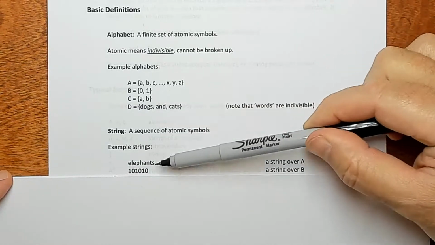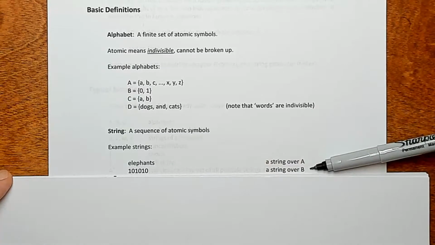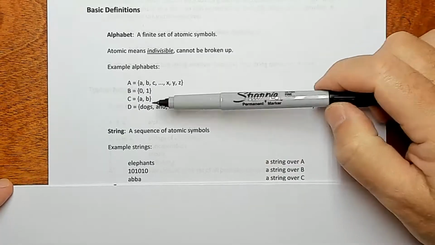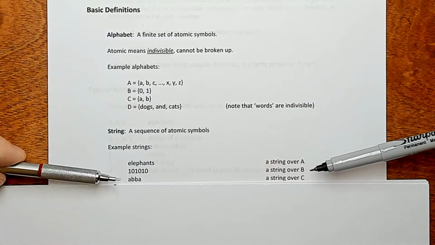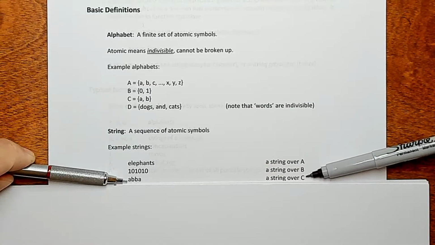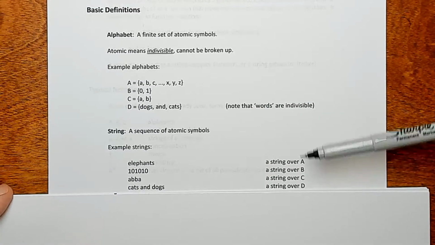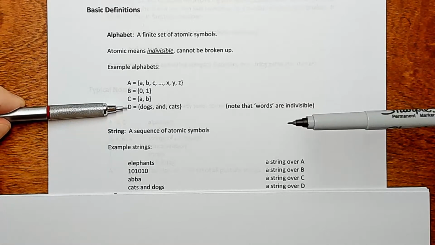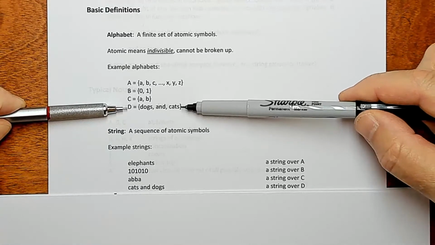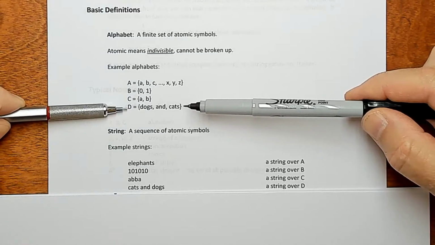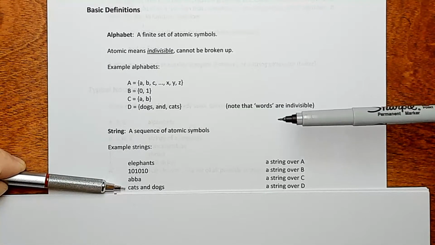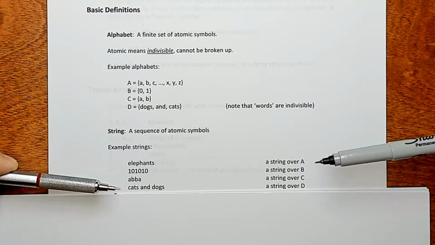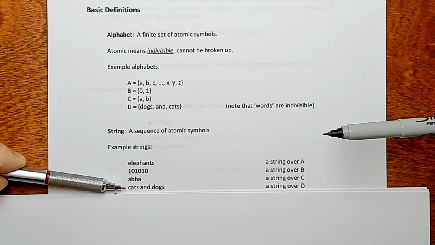Using set B, you could generate a string that looks like this. We would call that a string over B. Using the alphabet C, we could generate the string ABA, and we call that a string over C. And likewise, using the alphabet D, we could generate this string, cats and dogs, and that's a string over D. In English, we call this a sentence.